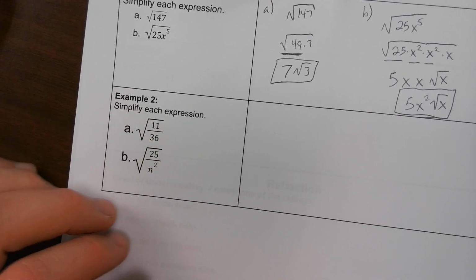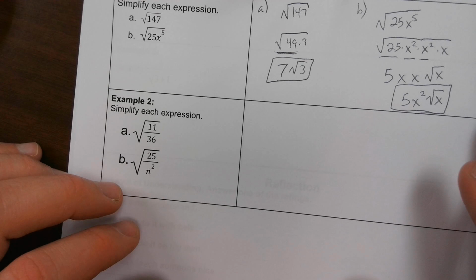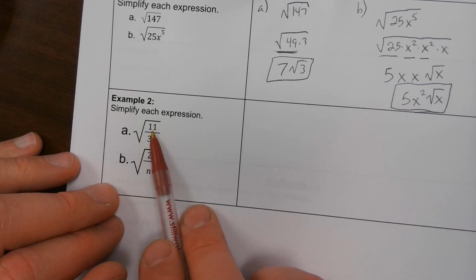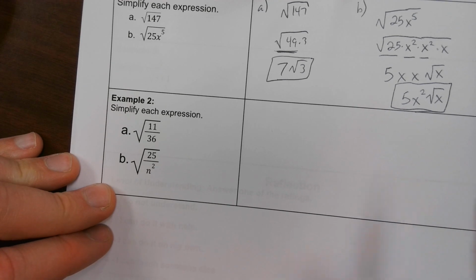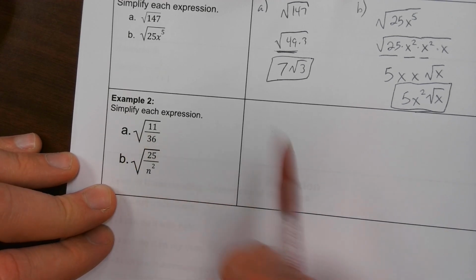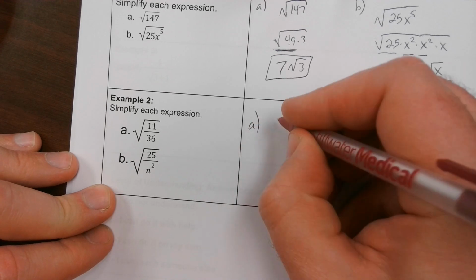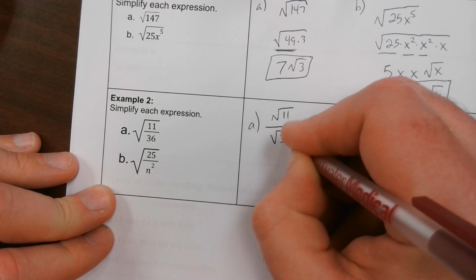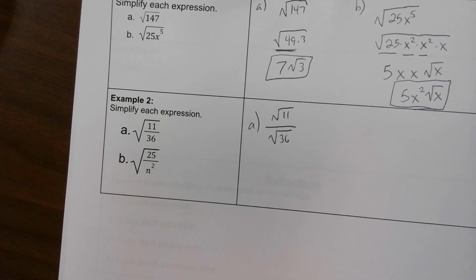Example number 2, it says simplify each expression. And then we have a radical here, and our rule number 2 says we cannot have a fraction underneath the radical. So the way that we alleviate that is we just turn it into 2 radicals, like that. And then we're just going to solve as we can.